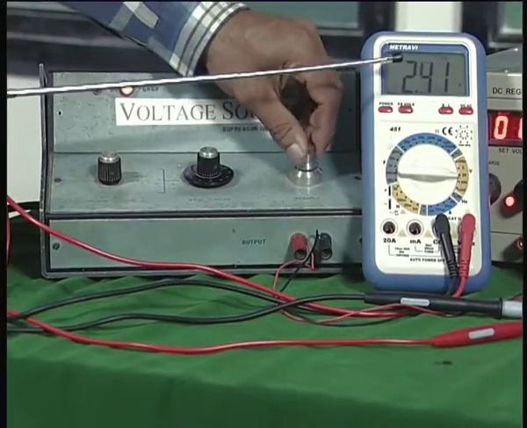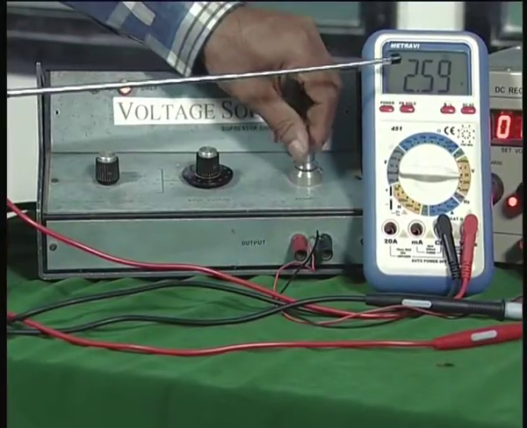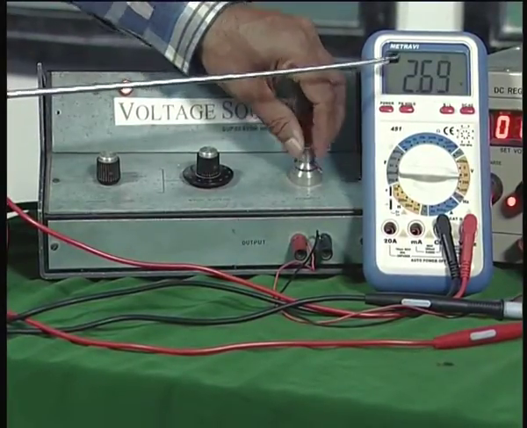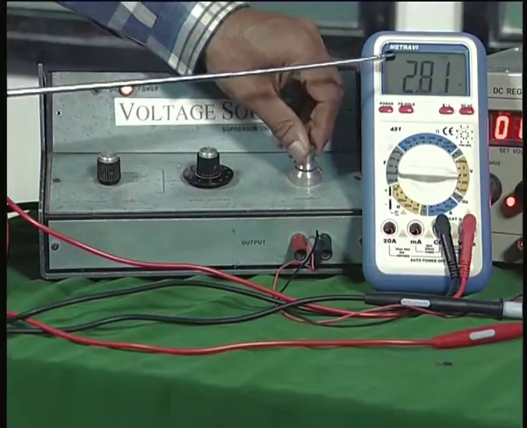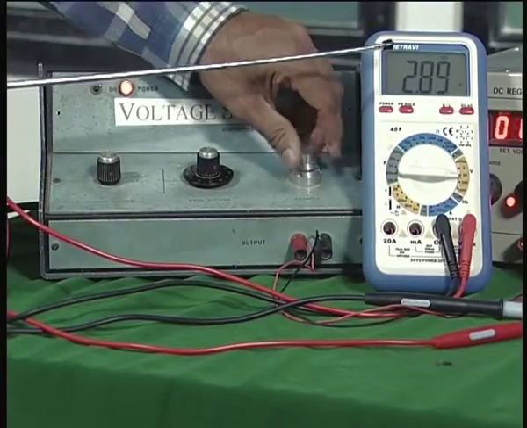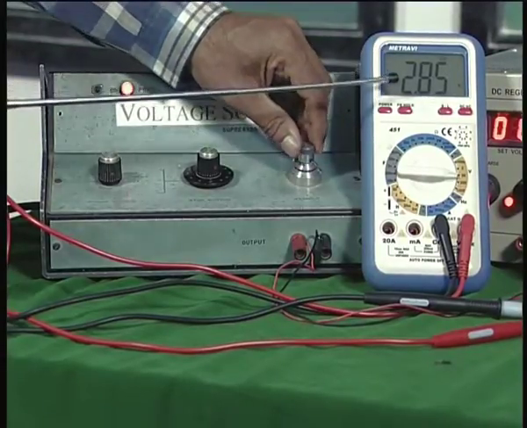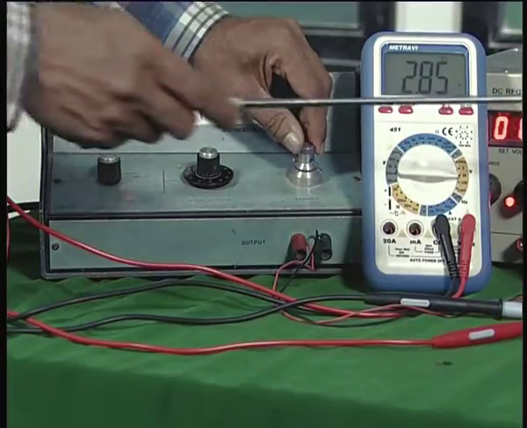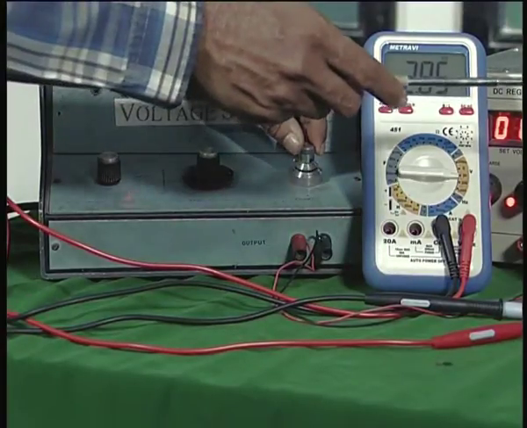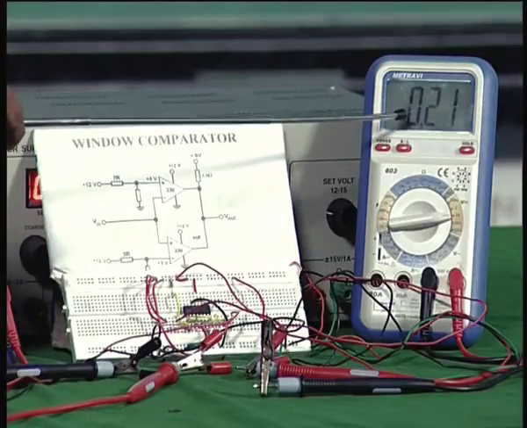It is 2.4 volts, 2.6, 2.8. So you can see now it is about 2.845. Even now the output multimeter reads only 0.22.